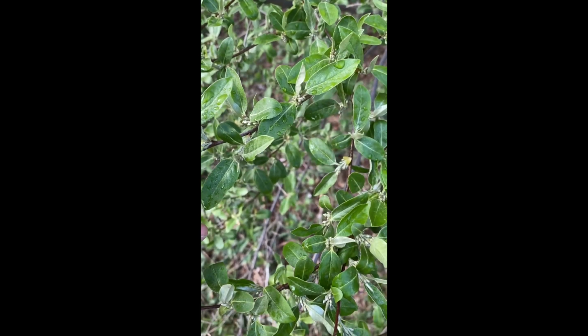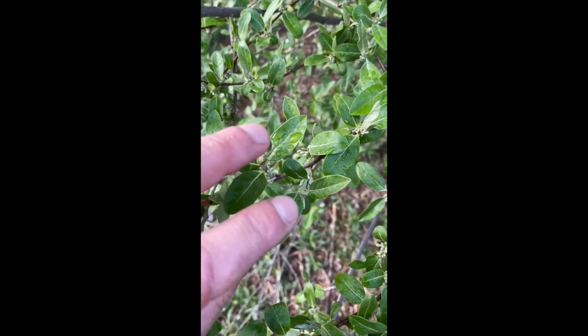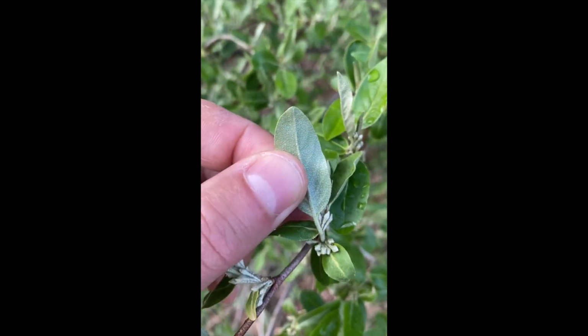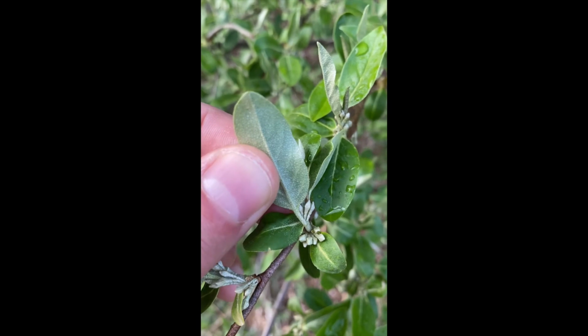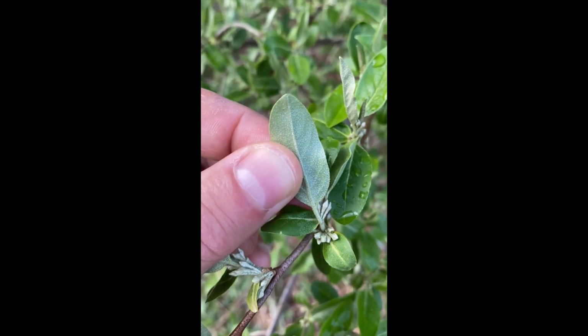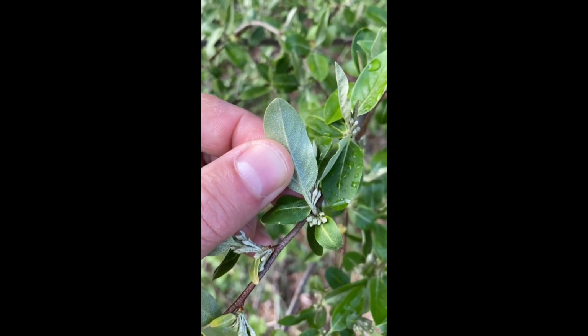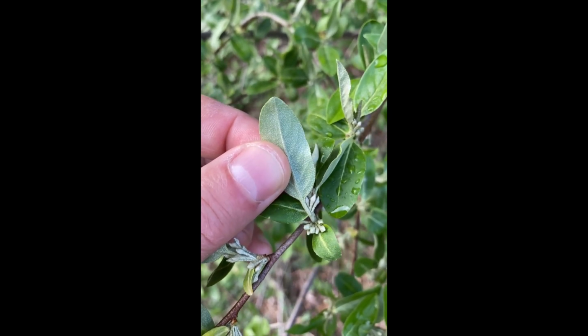So if we take a look at the underside of this leaf here and flip it over, you can see it's even more dramatic. You see those silvery scales on the bottom versus the top part, which is dark green, but almost that silvery cast that it gives off, and those silvery scales are really unique to autumn olive.